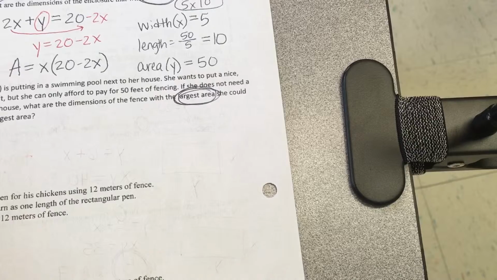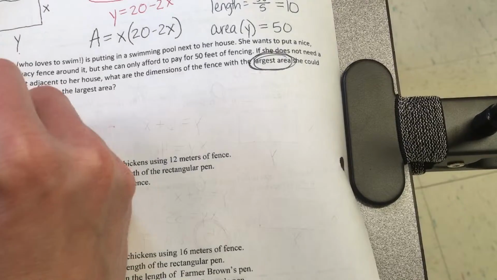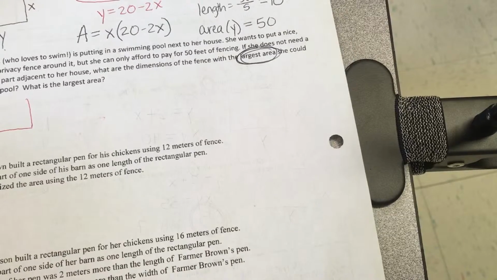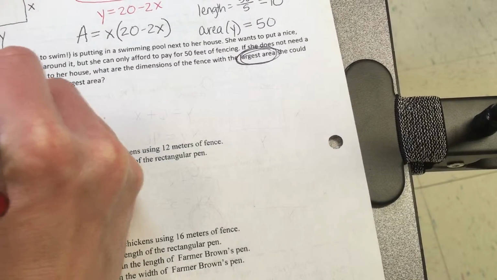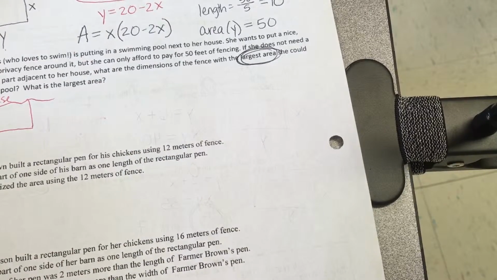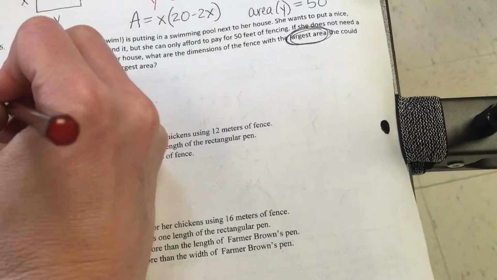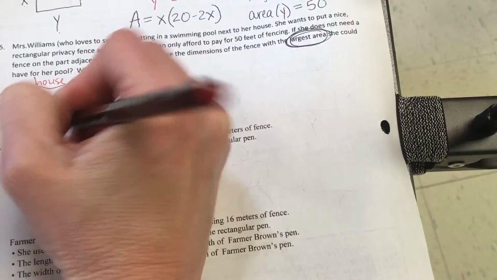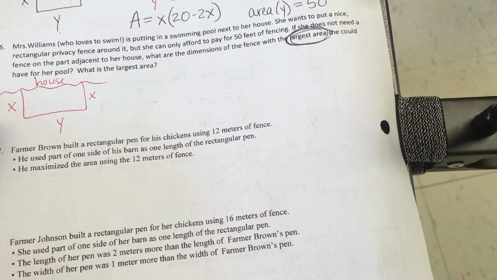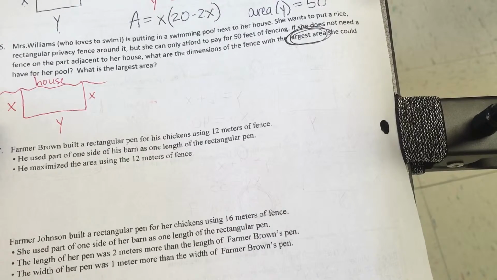All right, what's step 1? Draw a picture. So I'm putting up a fence, but it said I didn't have to put a fence where my house is. Okay, I didn't have to put a fence where my house is. So X, X, and Y. All right, what does step 2 say to do?